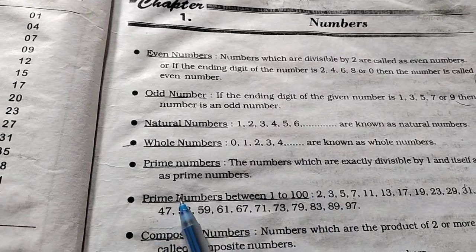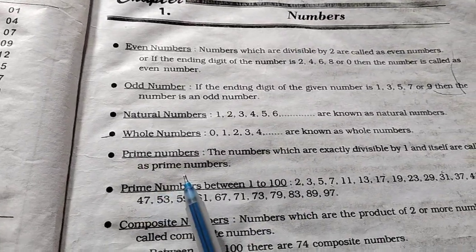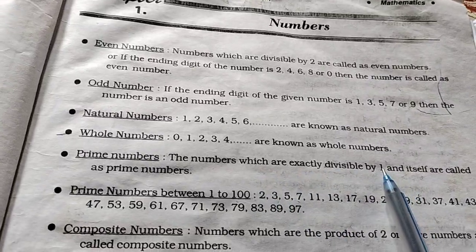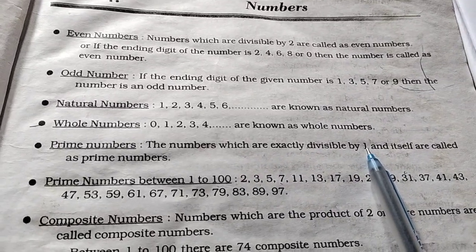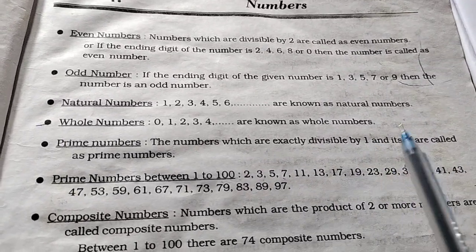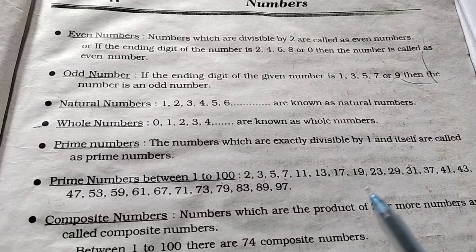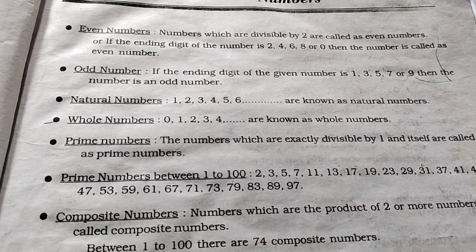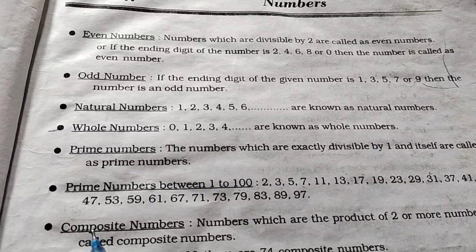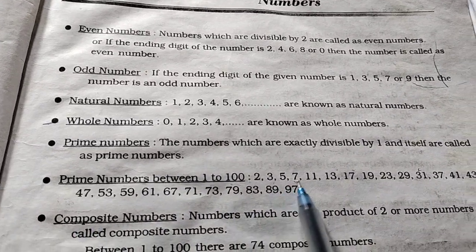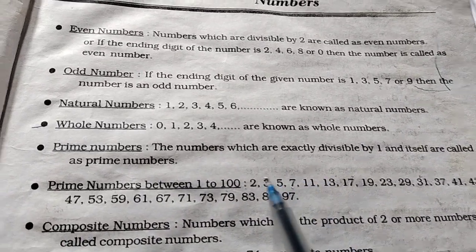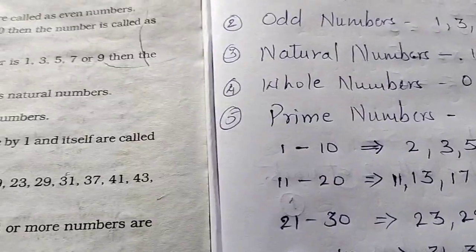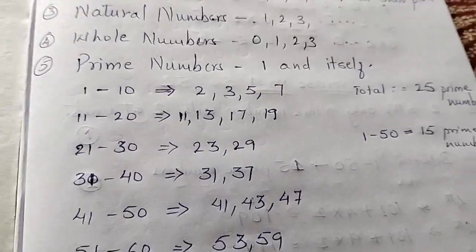Next one is prime numbers. Prime numbers are the numbers which are exactly divisible by 1 and the number itself. That is called a prime number. The number which is divisible by 1 and the number itself, that is called a prime number. So, between 1 to 100, the prime numbers are, see here, we will divide them into groups.